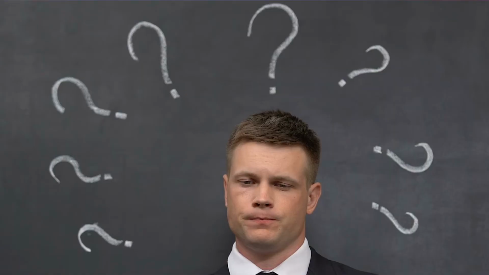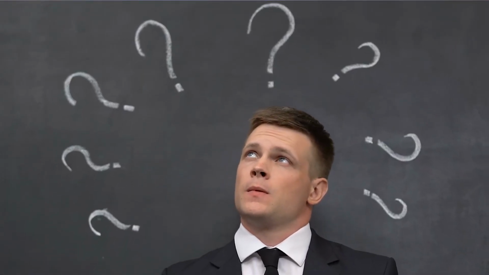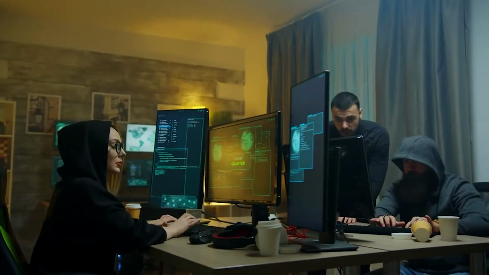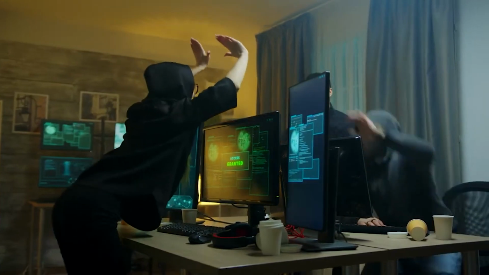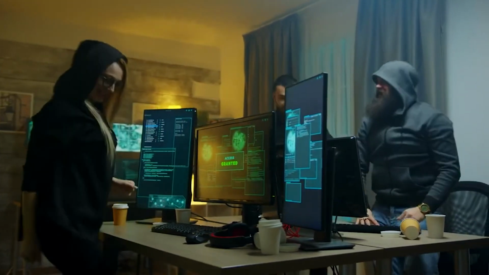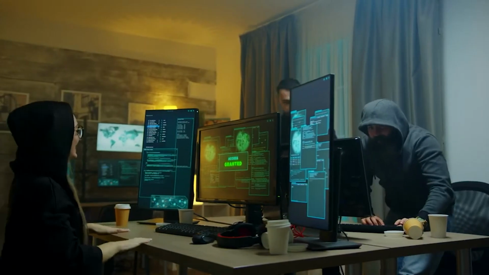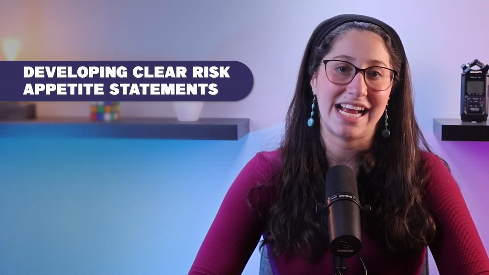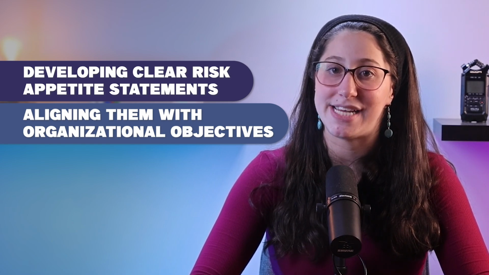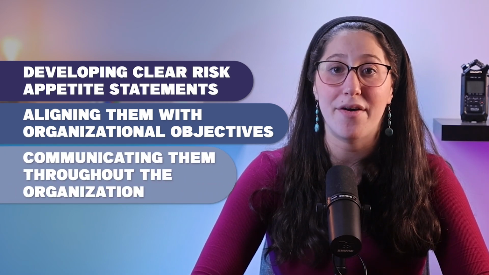For number 6, we have the lack of a well-defined risk appetite, which is yet another way organizations may invite cybersecurity attacks. Risk appetite statements are basically an organization's willingness to accept risk to achieve its objectives. When these statements are poorly formulated or not communicated effectively, organizations may accidentally expose themselves to unnecessary risks. And so developing clear risk appetite statements, aligning with the organizational objectives, and communicating them throughout the organization are important steps in establishing an effective cybersecurity framework.